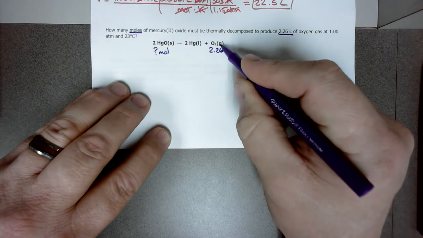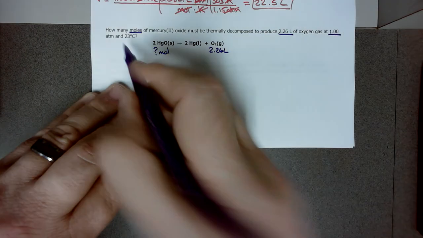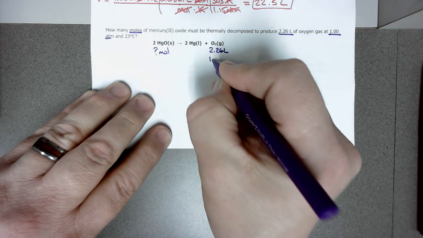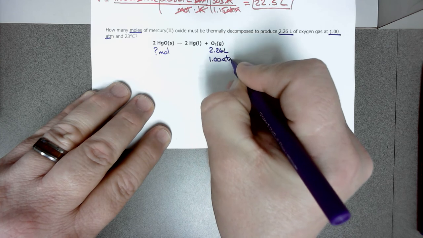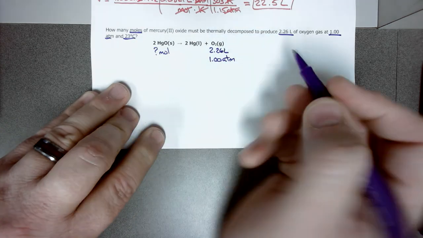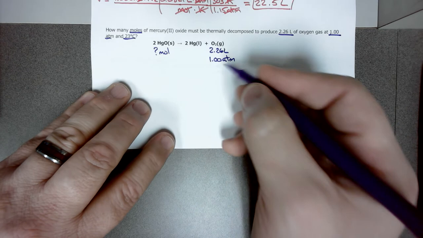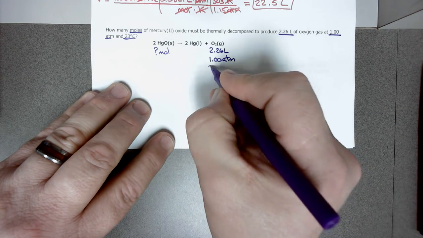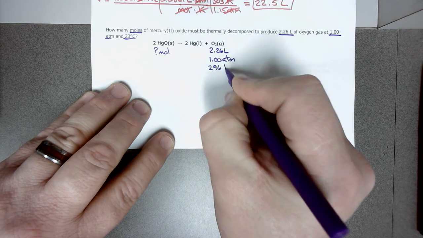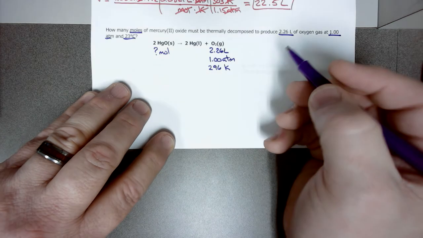So there's my oxygen gas at 1 atmosphere. That's my pressure, so 1 atmosphere, and a temperature of 23 degrees Celsius, so add 273, and so that's 296 Kelvin.